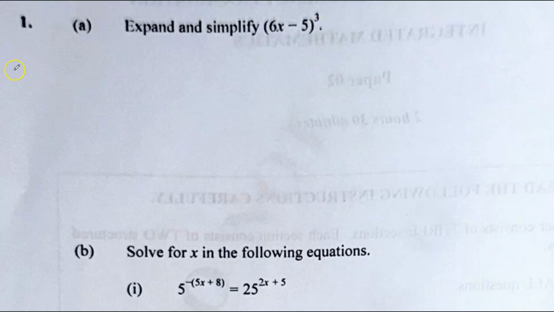to the third power. So we begin. We take the first term in the binomial here, 6x, and raise it to the power n, which is 3. The other term, minus 5, starts at the power 0. We continue.